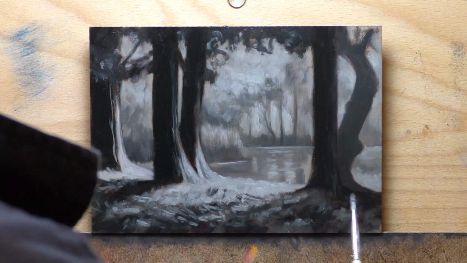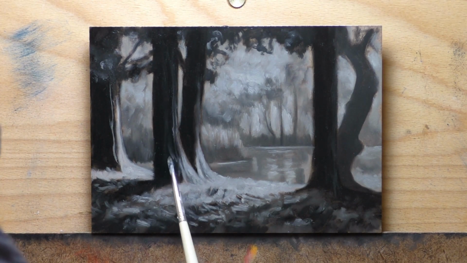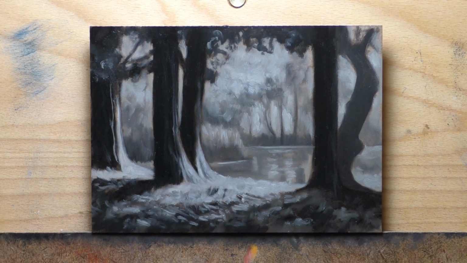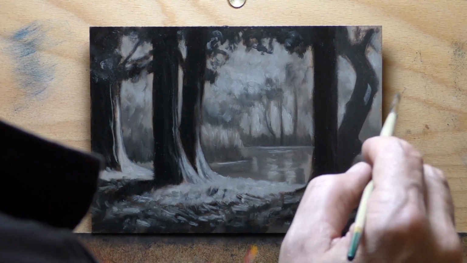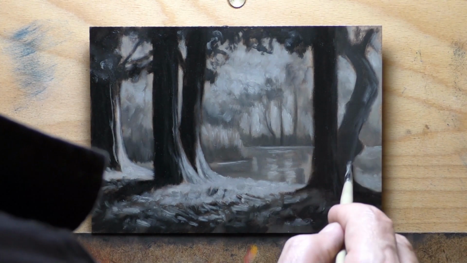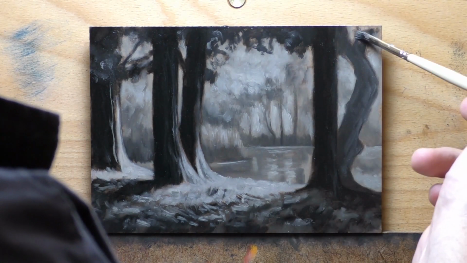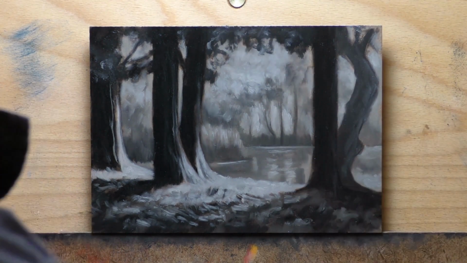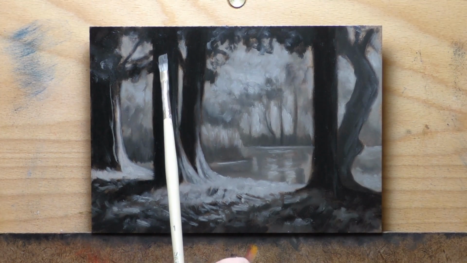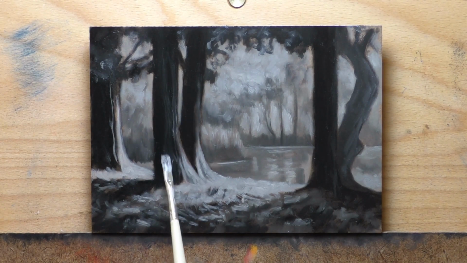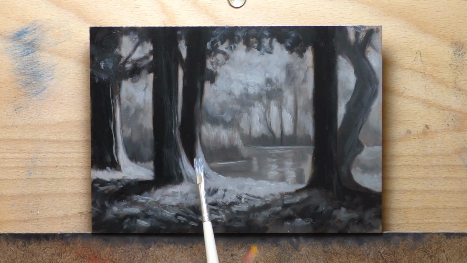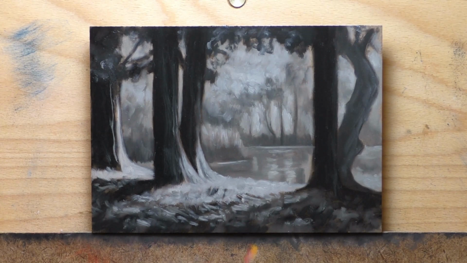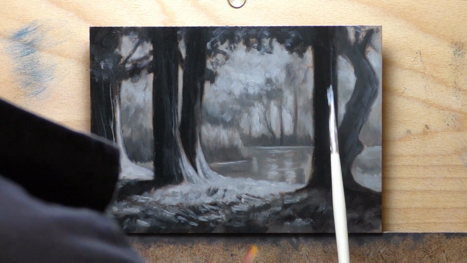Let's call him N for short. He had this style that was so evocative and moody and really cool. And his drawing maybe wasn't totally perfect, but he had all these cool shadows on things and a really unique approach.